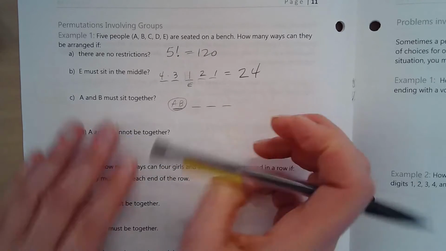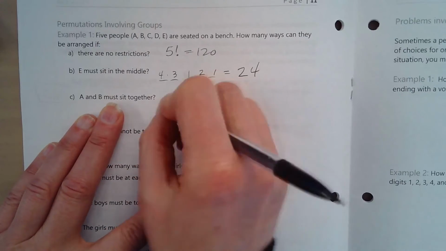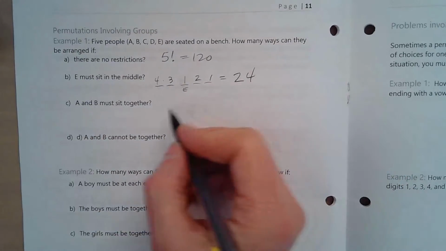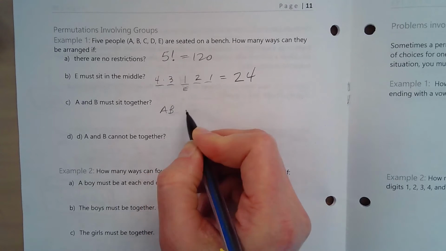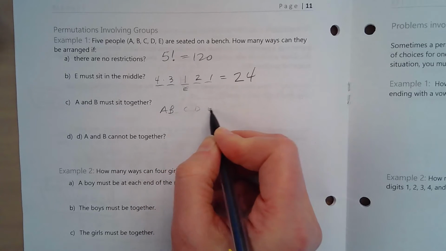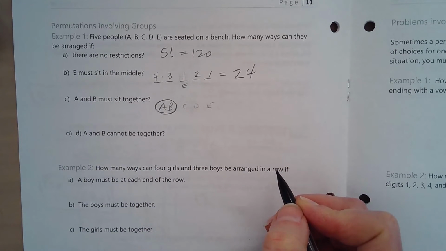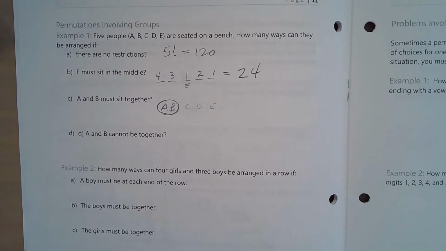But let's do this, okay, I'm going to list my A, B, C, D guys out first, okay? So I got A, B, and then C, D, E. So if they have to be together, think of them as being kind of almost tied together, right? They're a group, so they're inseparable. We bound them together, so they're a group.